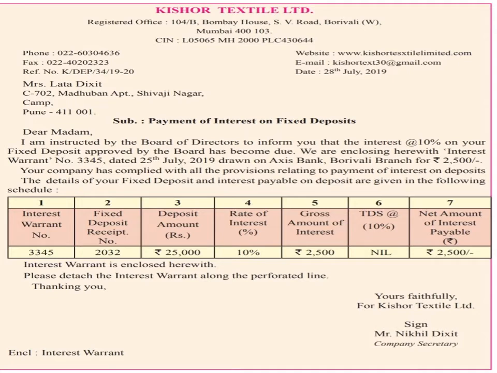So the gross amount of interest she is getting from the company is rupees 2,500, and on that TDS, that is tax deducted at source, nothing is deducted, so it is nil. So the total, that is the net amount of interest that is payable, is 2,500.